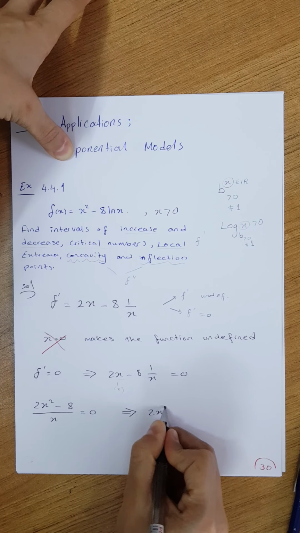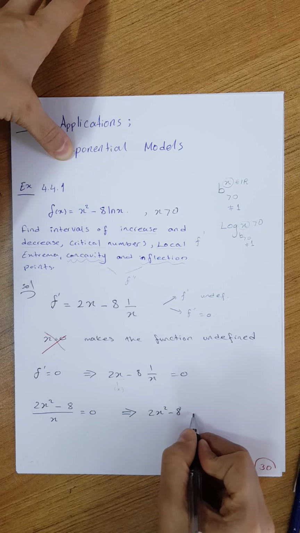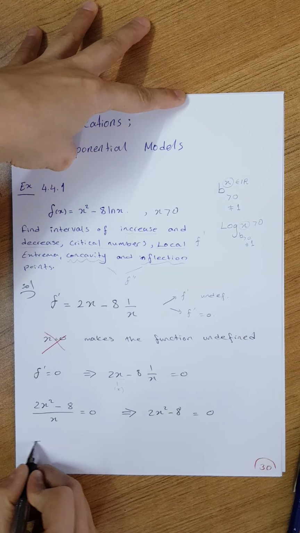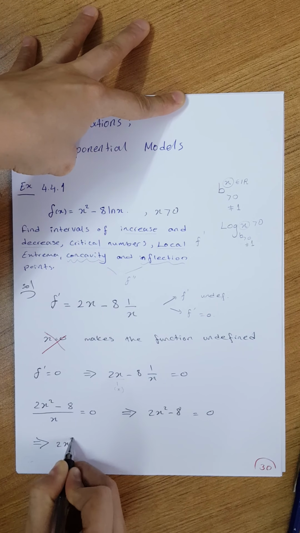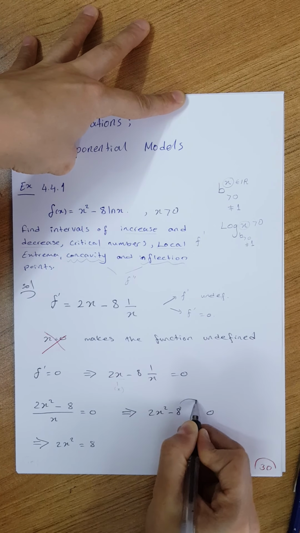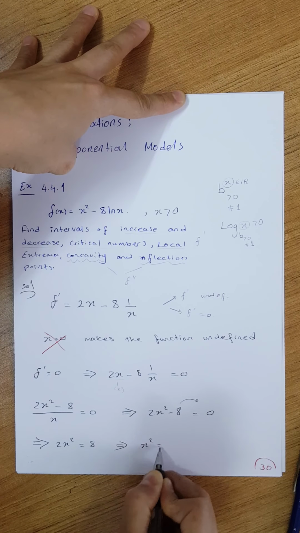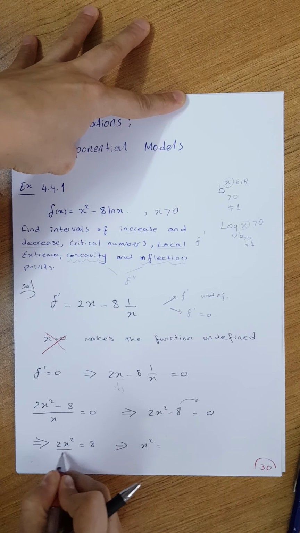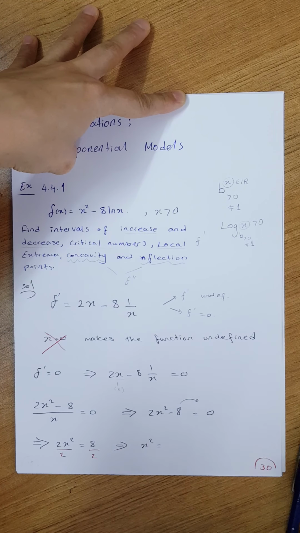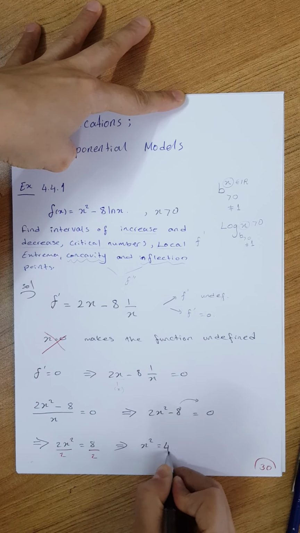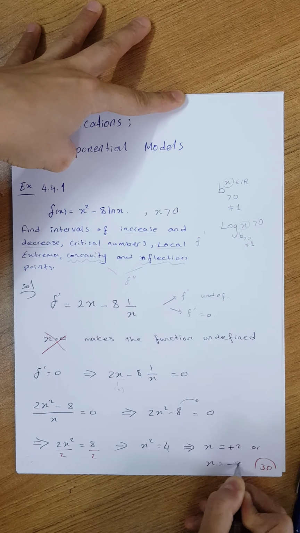So simply 2x squared minus 8 is equal to 0. This is a simple equation. We can solve it. 2x squared is equal to 8. I'm taking this one to the other side. So here I have x squared is equal to, dividing both sides by 2 to get rid of that 2, 8 divided by 2 is equal to 4. So x is equal to positive 2 or x is equal to negative 2.